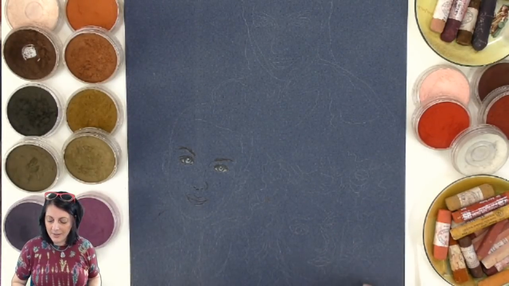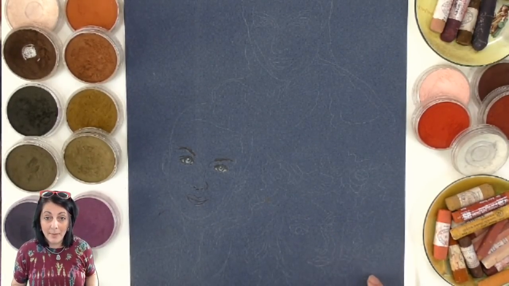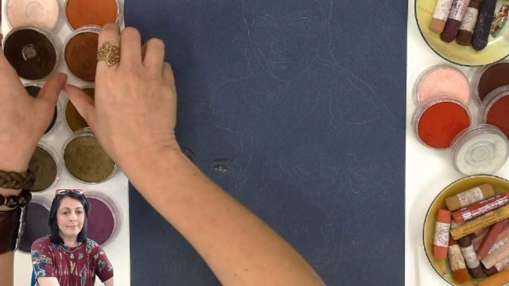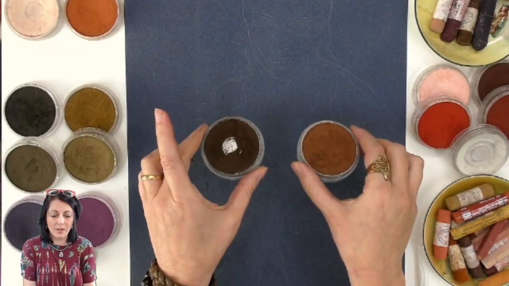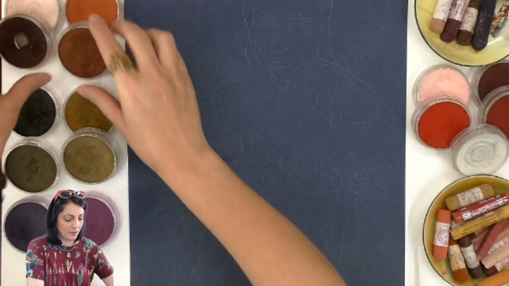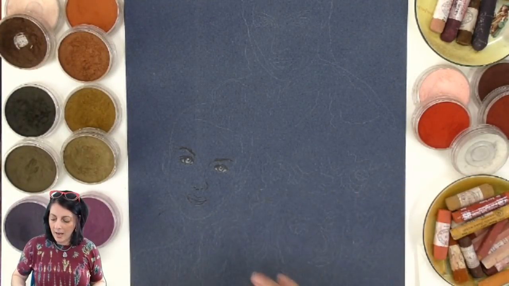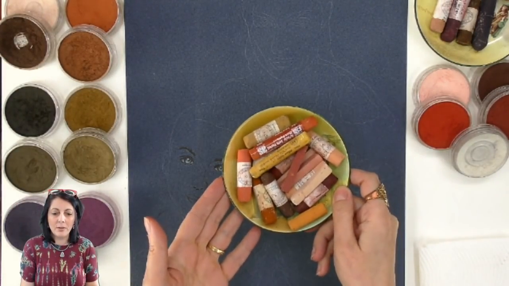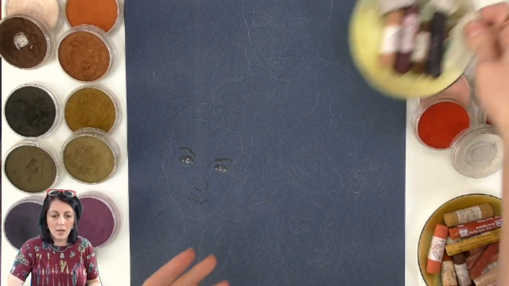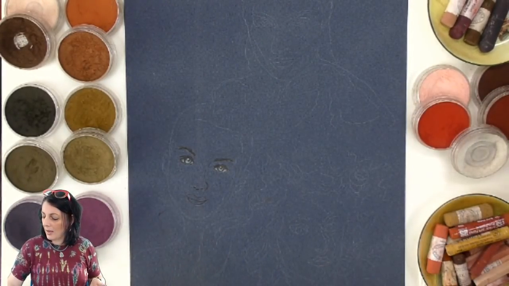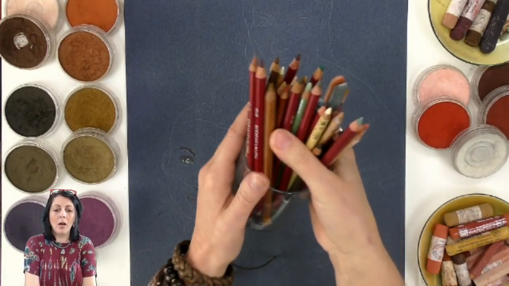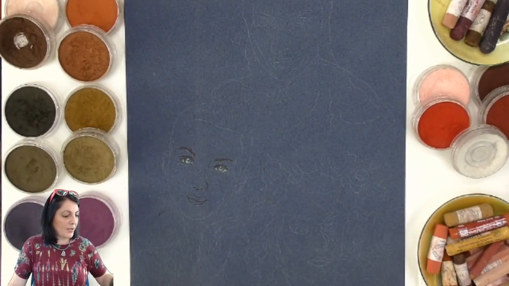Anyway, the art supplies that I've got here are Pastel Matte, PanPastels, oh look, it's had it that one, but still going strong, and soft pastels, here we go, and a whole heap of pastel pencils by my side.